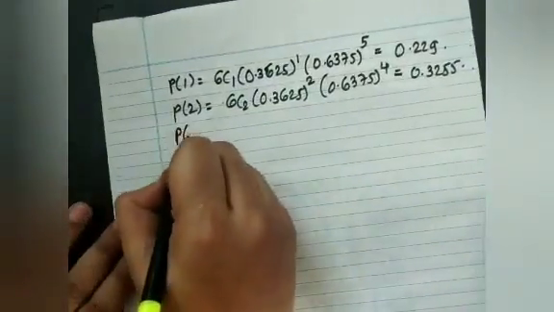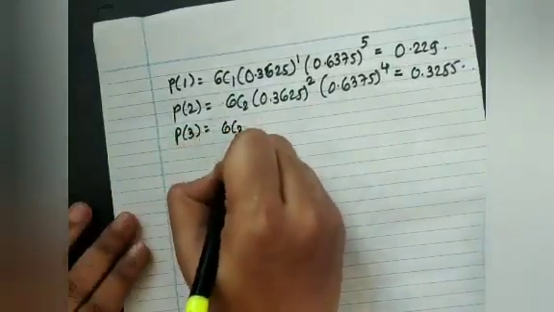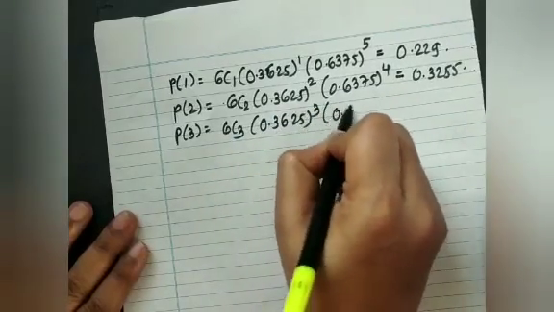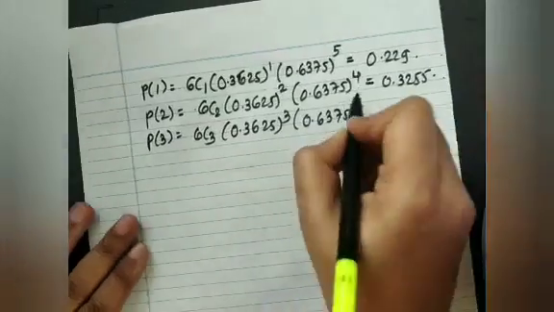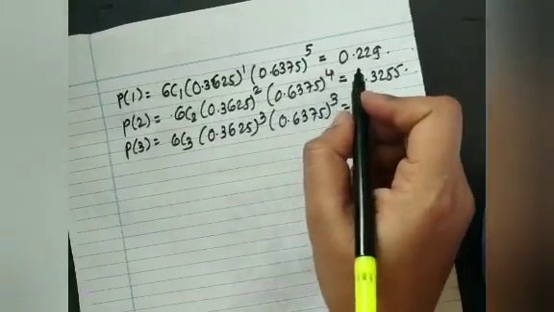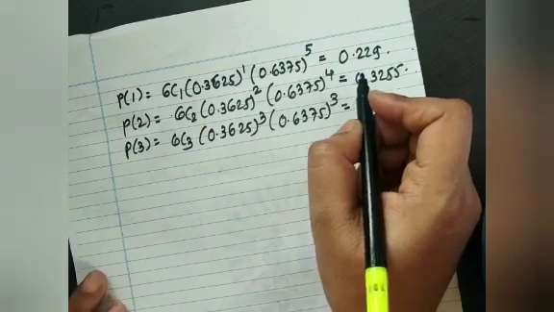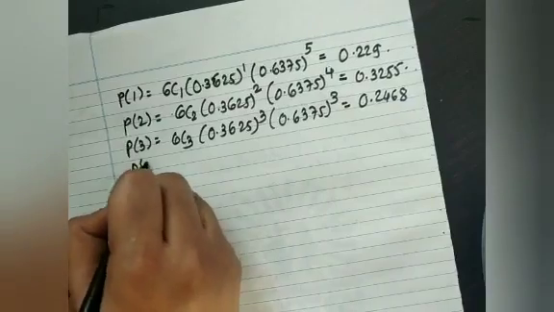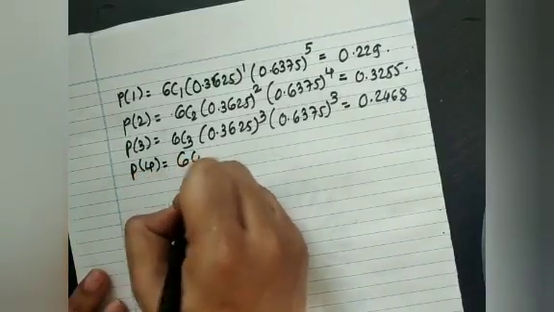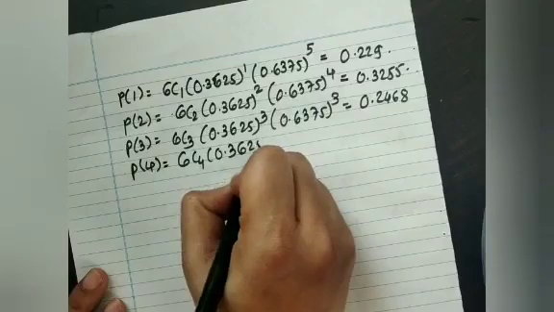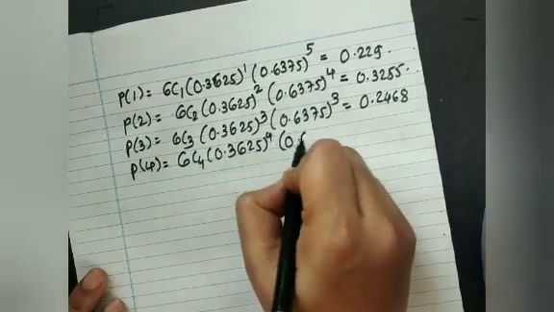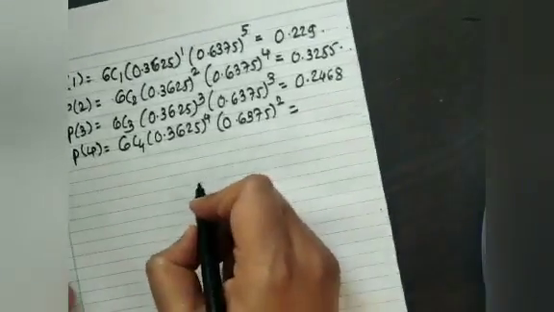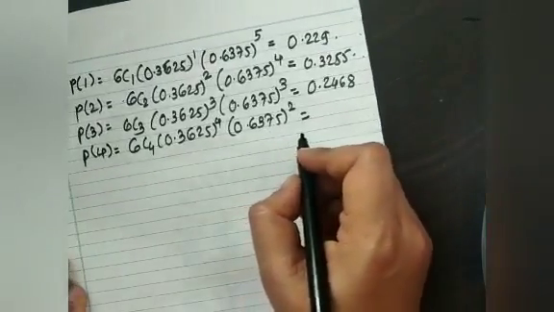Next, probability of 3, in similar way we will find it. And the answer is 0.2468.